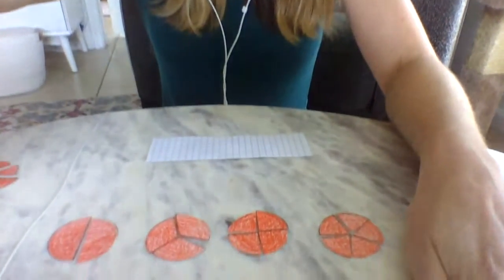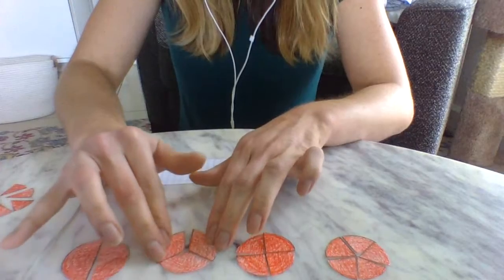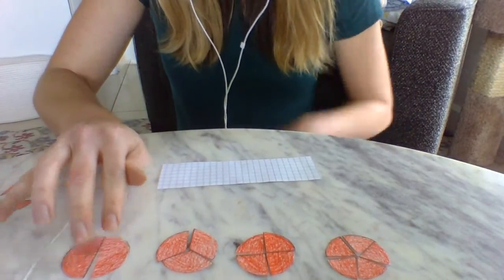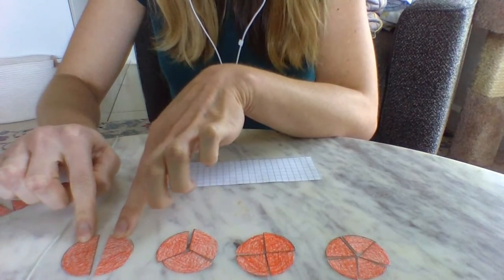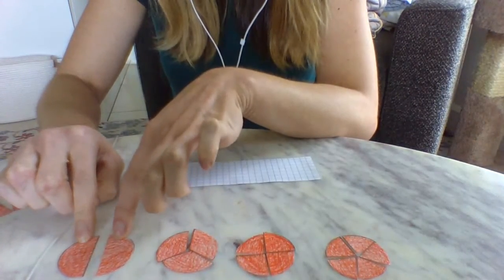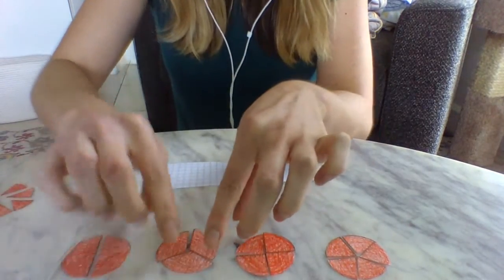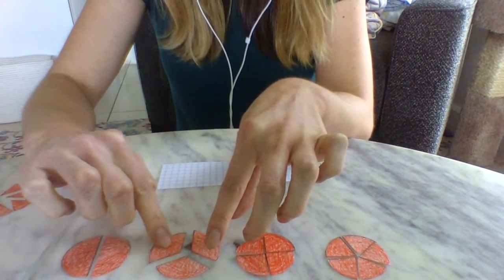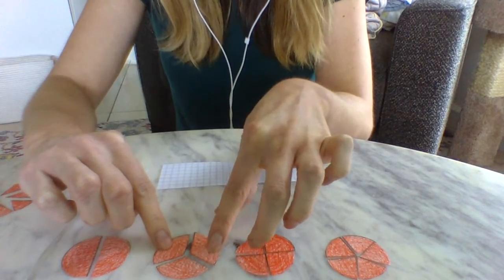So here I have some fractions that I've colored and cut out, and they're so tiny compared to the ones we have at school. But here I have a unit that's been divided into two equal parts. Do you remember what these are called? Halves. Here's a unit that's been divided into three equal parts. Do you remember what this family is called? The thirds.